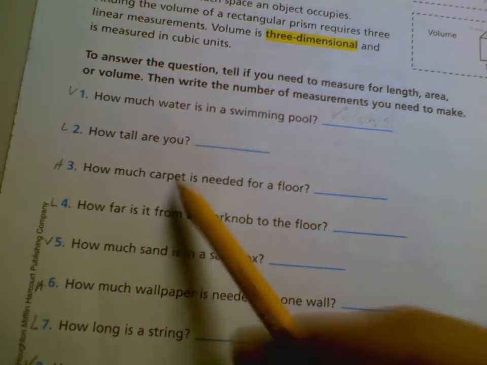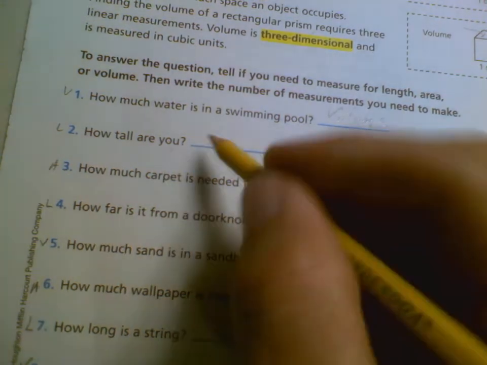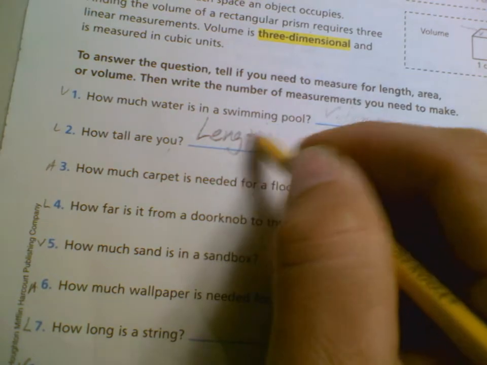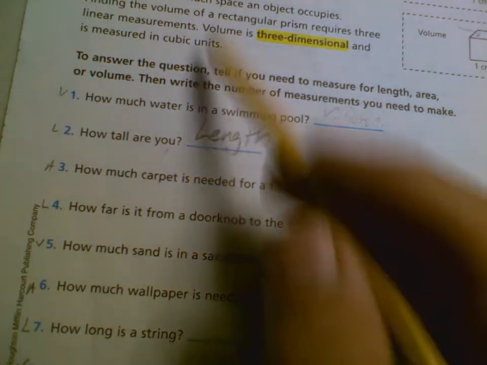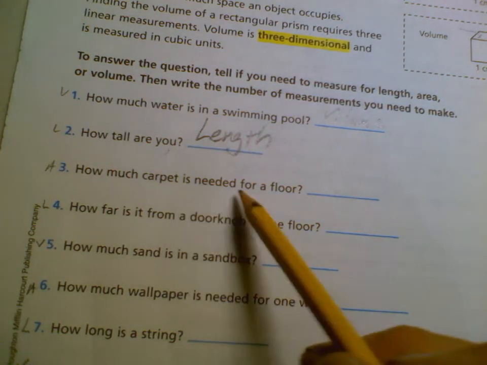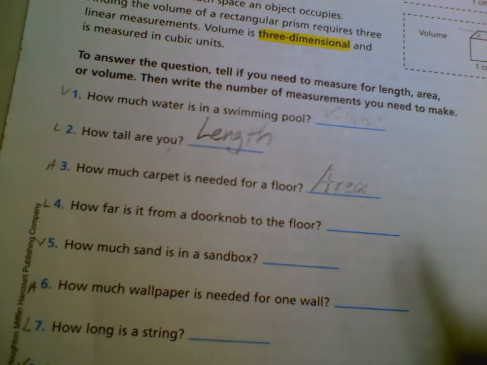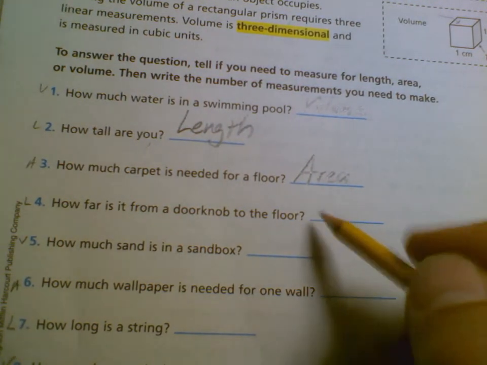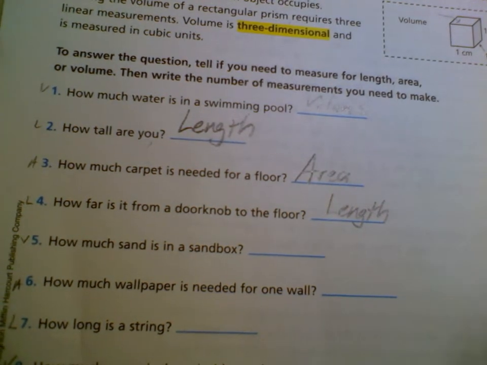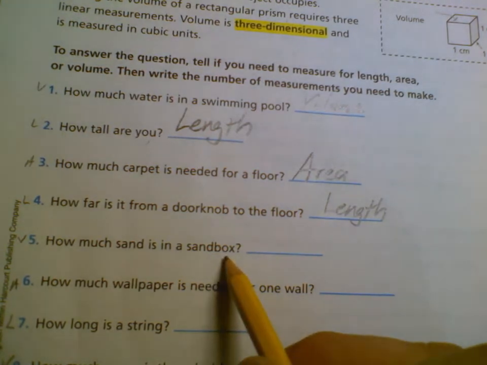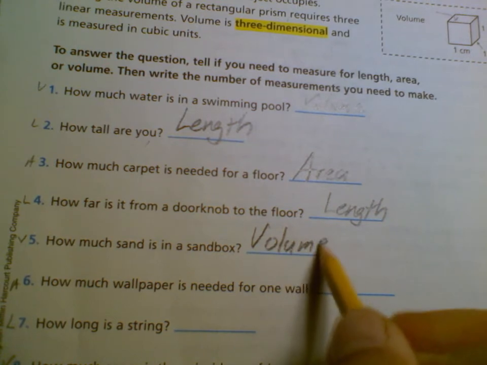Number 2, how tall are you? Is that a length, an area, or volume? Well, it's a distance, so we're going to say length. How much carpet is needed for a floor? Well, area tells you how much something covers. Carpet covers something, so there we would use area. How far is it from a doorknob to the floor? That's a distance, so that's a length. How much sand is in a sandbox? That's putting something in for a space, so that's going to be volume.